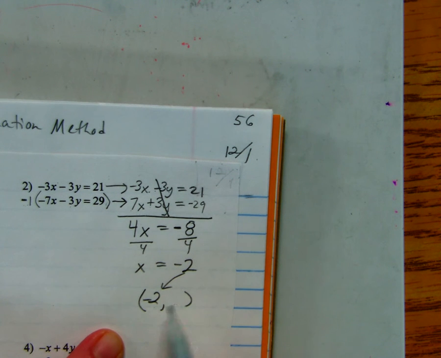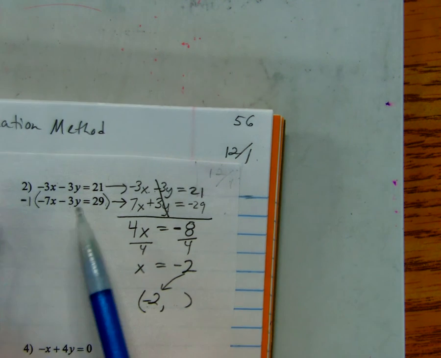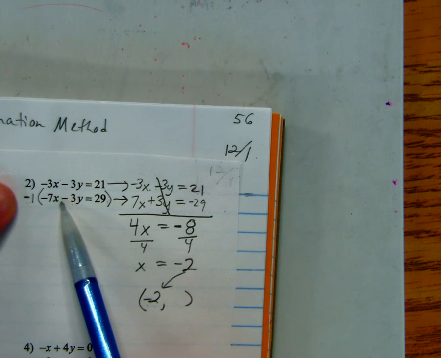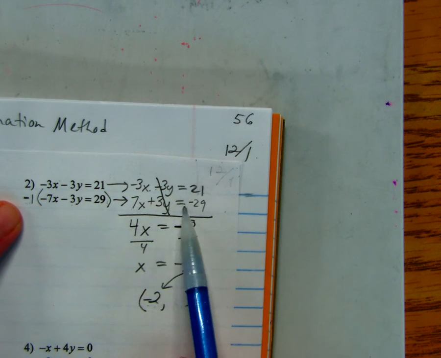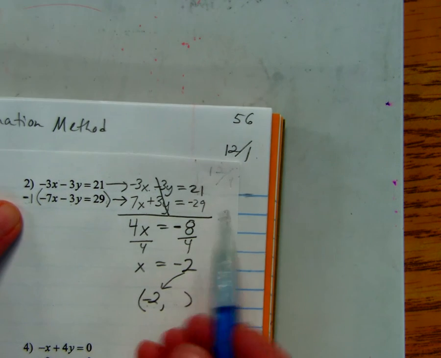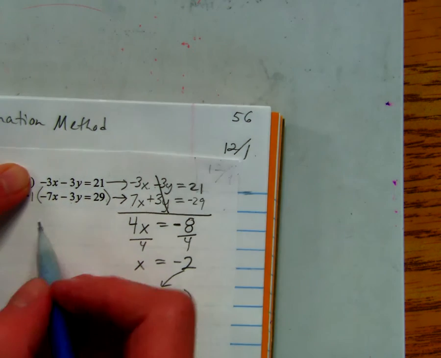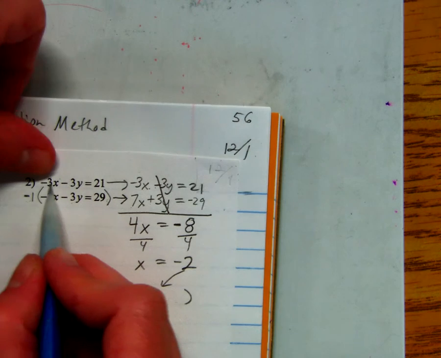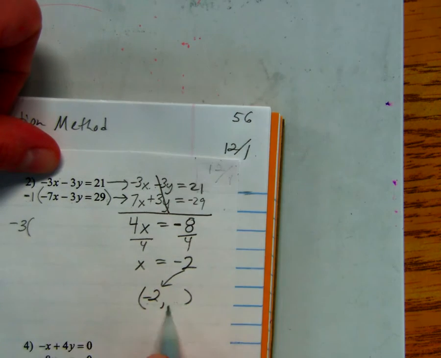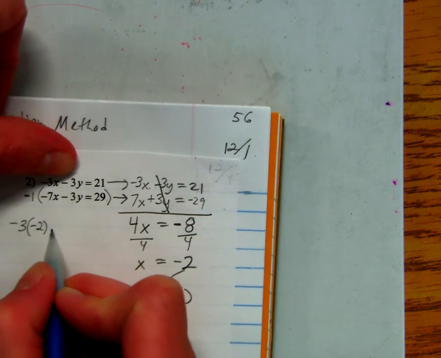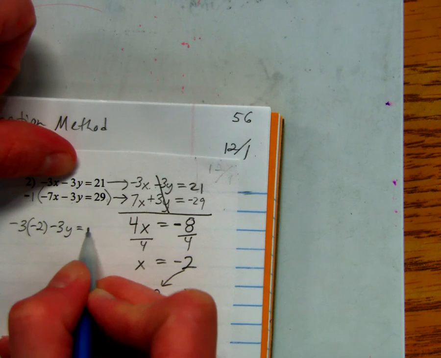So we can put -2 in for x in either of these equations. And actually we could put it into the equation we changed too if we're really confident that we didn't mess anything up. So do you guys have a preference on which equation? I did the first one. Did the first one? Okay, so if I take that first equation, -3x, it would be -3 times -2 minus 3y equals 21.